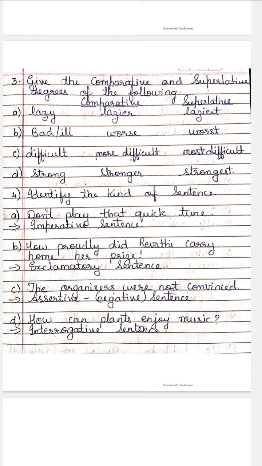So you can follow the school textbook if you have. The first word given is lazy. For lazy, the comparative is lazier, superlative is laziest. So y is removed and in that place I have added an er for comparative degree, and same way for superlative degree est.